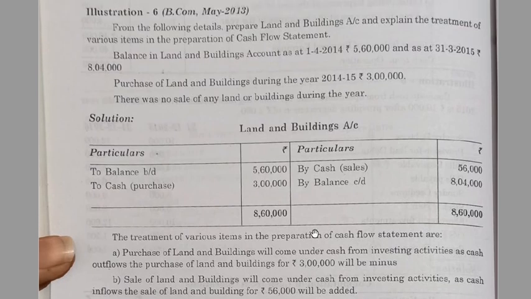Moving on to our next sum, which is, from the following details, prepare land and buildings account and explain the treatment of various items in the preparation of cash flow statement. Balance in land and buildings account as at 1 4 2014 5 lakh 60,000, and as at 31 3 2015 is 8 lakh and 4,000. There's a purchase happened during the year which is 3 lakh, and there was no sale of any buildings or land during the year. So you're supposed to prepare a ledger account.